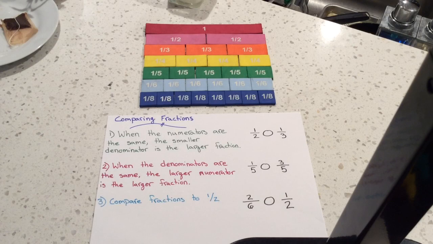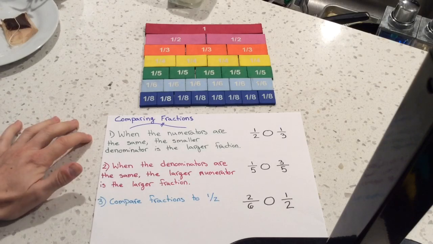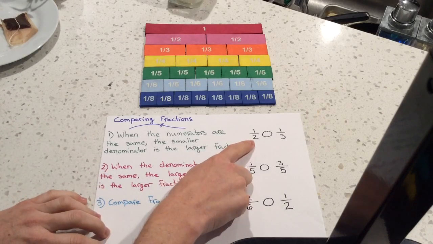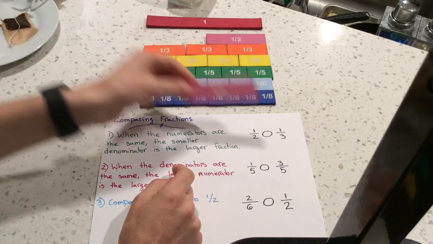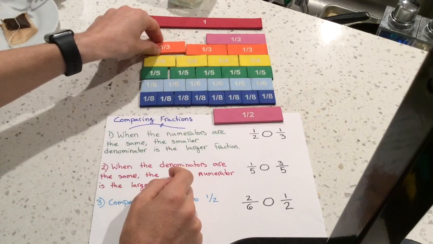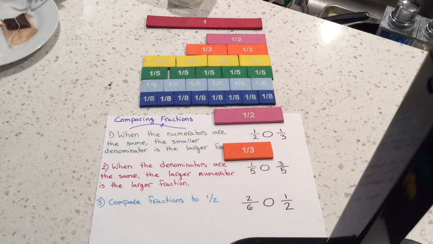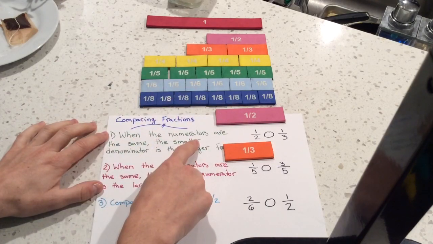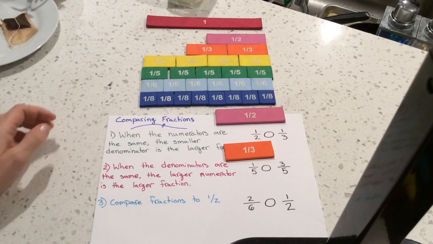When thinking about comparing fractions, I always think about three really important rules. And that first rule is when the numerators are the same, the smaller denominator is the larger fraction. So to show that I have the comparison here, 1/2 and 1/3, and I'm going to use my fraction strips. Here I have 1/2, and here I have 1/3. I'm seeing that both numerators are 1. So again, when the numerators are the same, so I have 1 and 1, the smaller denominator is the larger fraction.